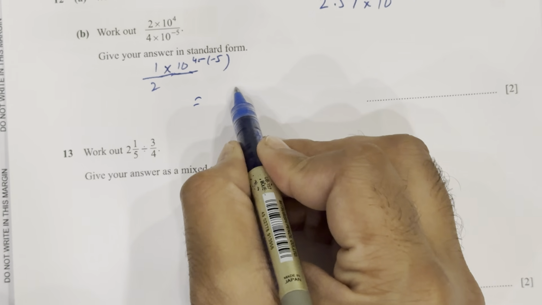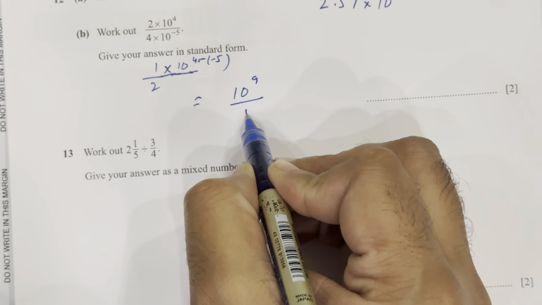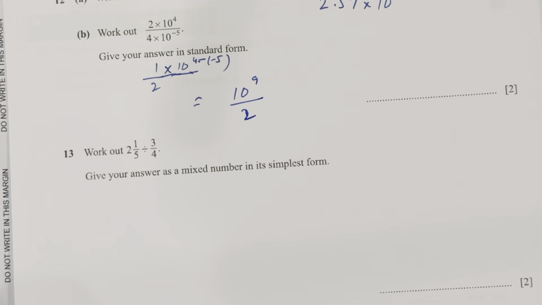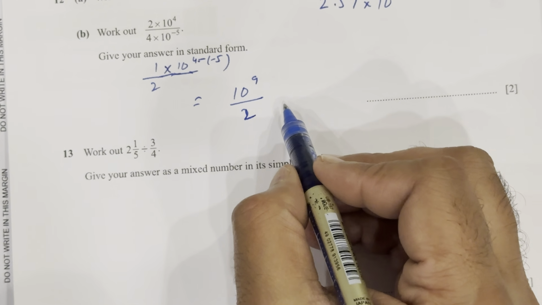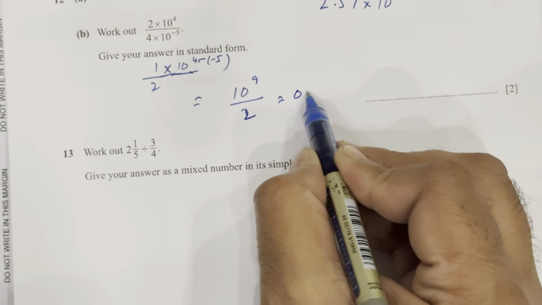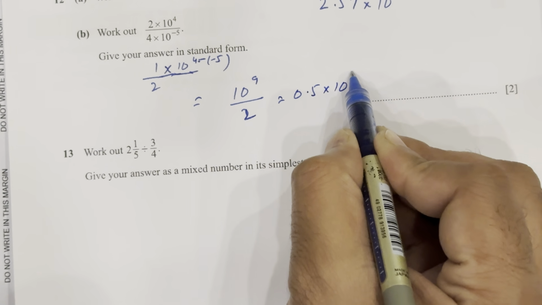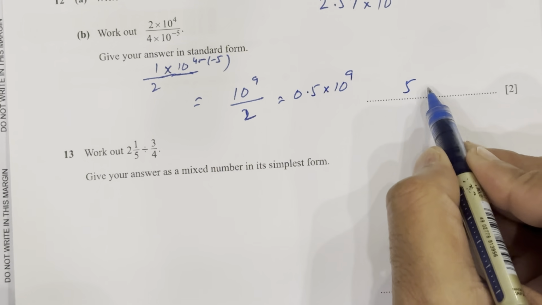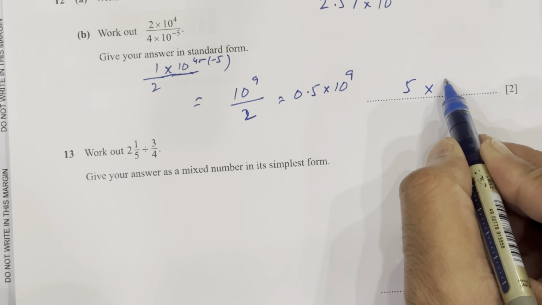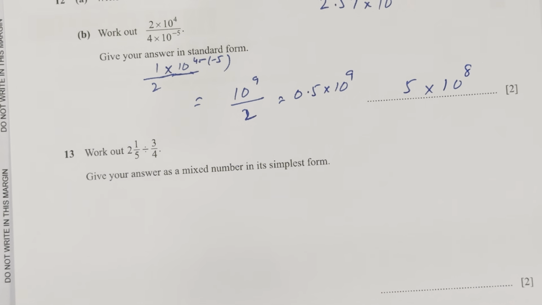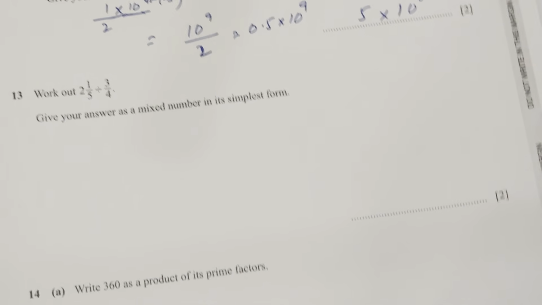It would be 10 raised to the power 9 over 2. Or you can write that 1 by 2 means 0.5 multiplied by 10 raised to the power 9, and you can convert it into standard form: 5 times 10 raised to the power 8. This is our final answer.